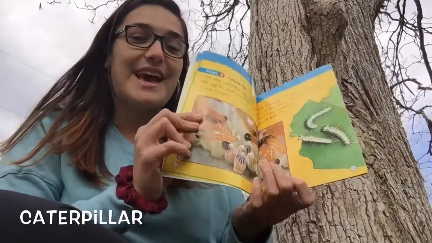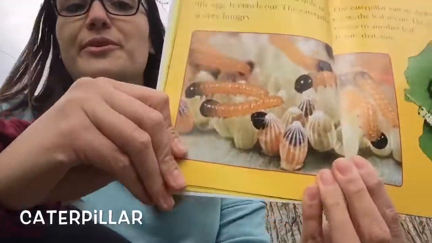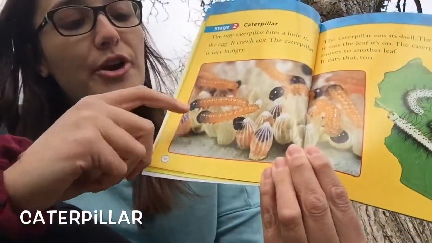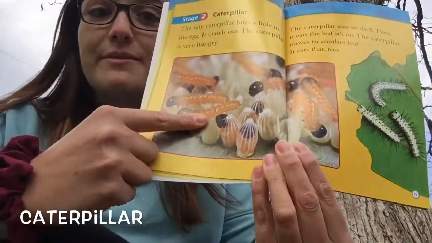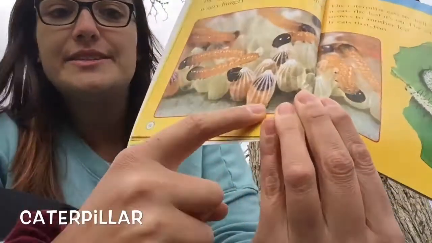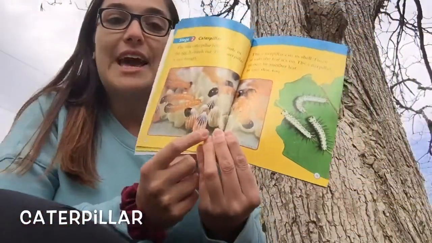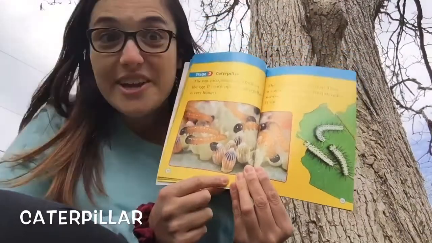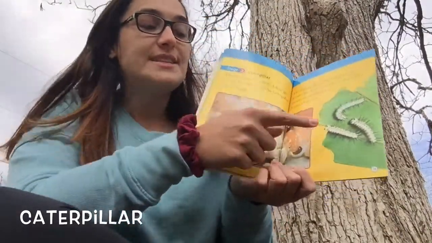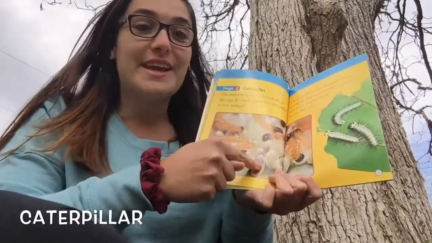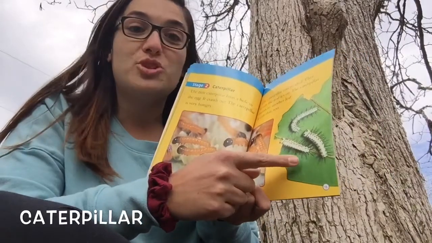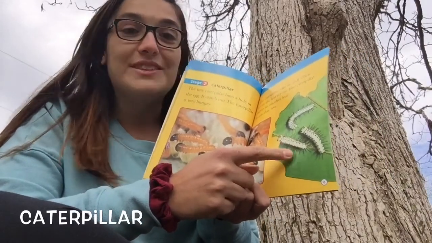It eats that too. So if we look closely in this photograph, we can see some caterpillars are already out of their eggs, and there are some caterpillars still in their eggs. And so when these caterpillars get out of their eggs, they're going to eat their eggs. And then we can see on this side too that after they eat their eggs, caterpillars do lots of eating of leaves.